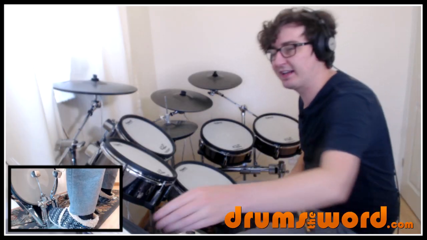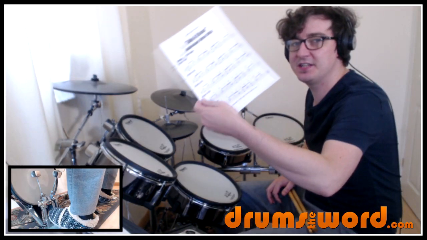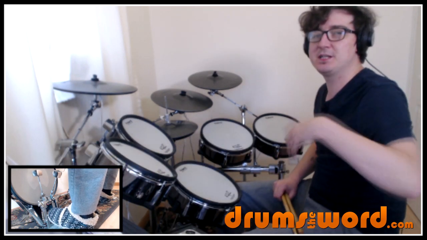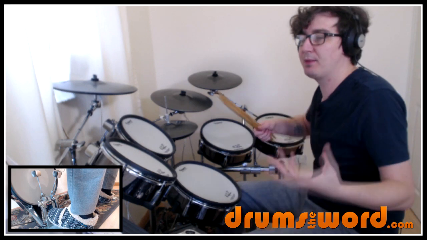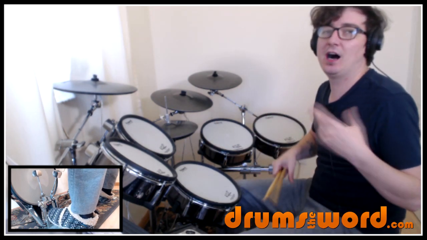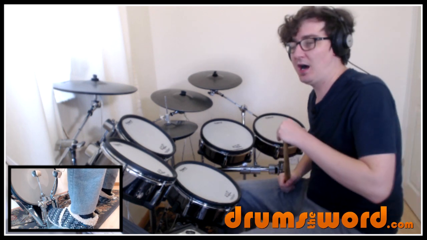So there you go. Don't forget to download the free PDF that came with this lesson. Again, you'll find the link beneath this page. And be aware that these 5 drum beats make up the whole song. So when you're playing along to the song, feel free to mix up the ghost notes as I've shown you here, just as Brad does.